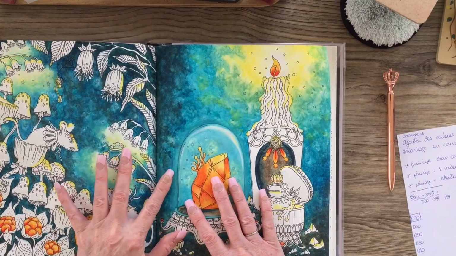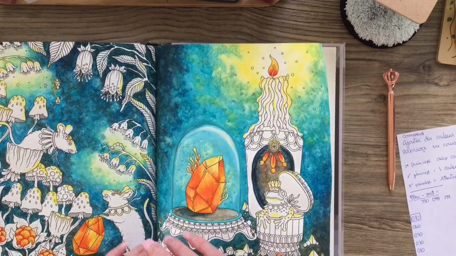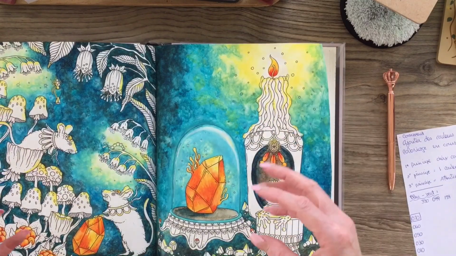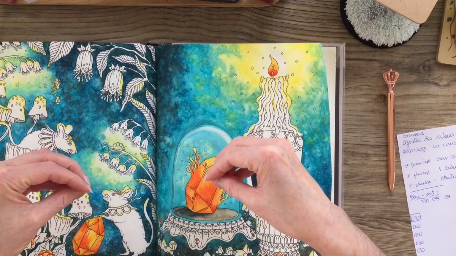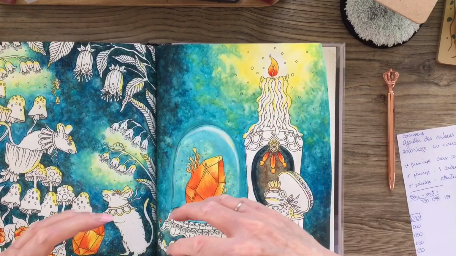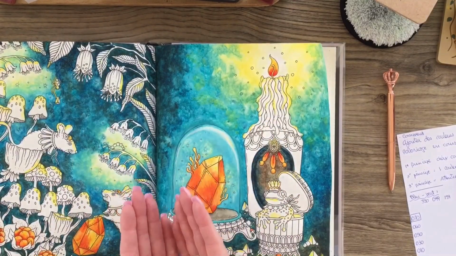The third objective that I want to achieve with this coloring is that the attention be focused on the light and the reflection of this.